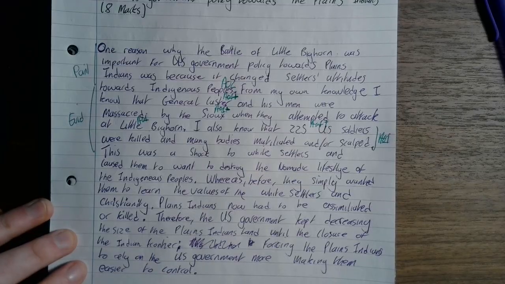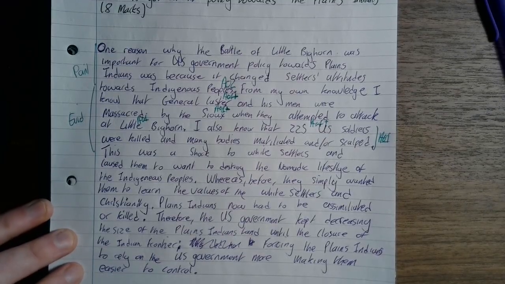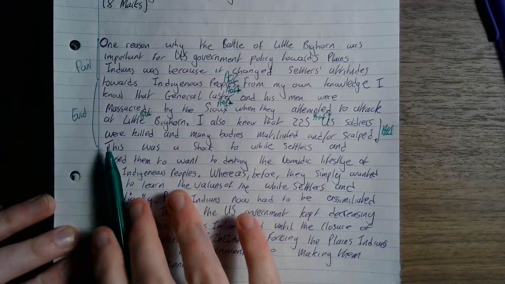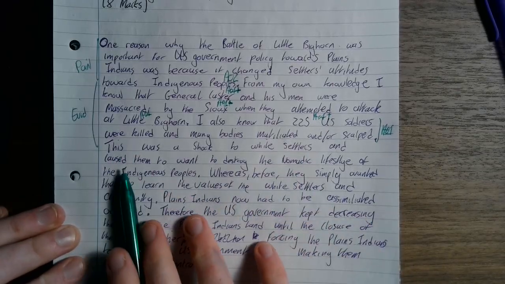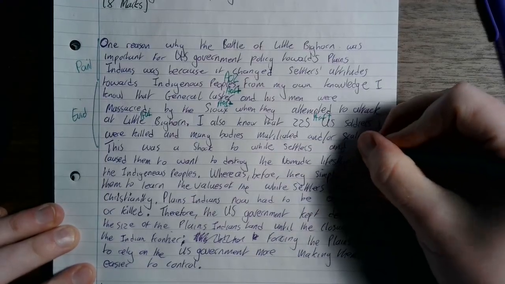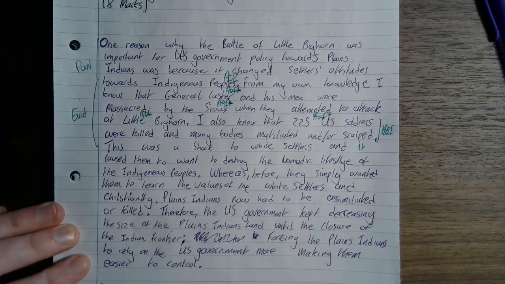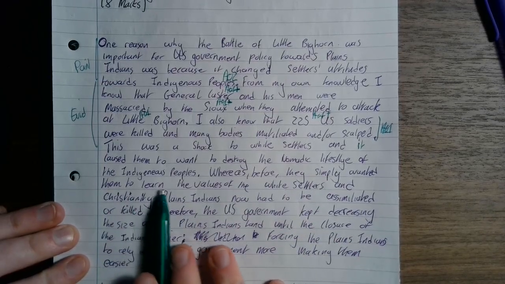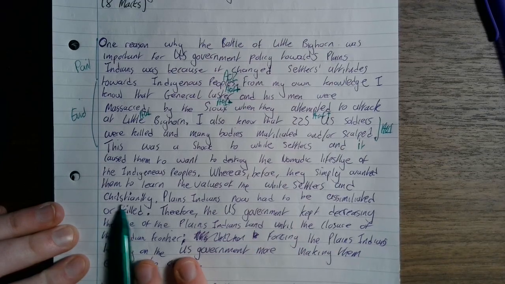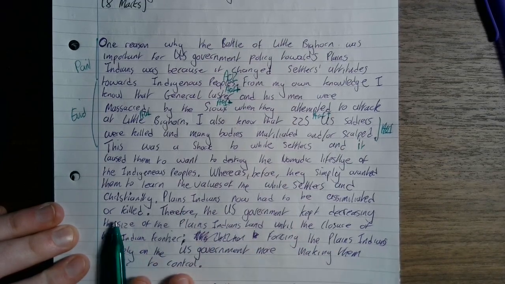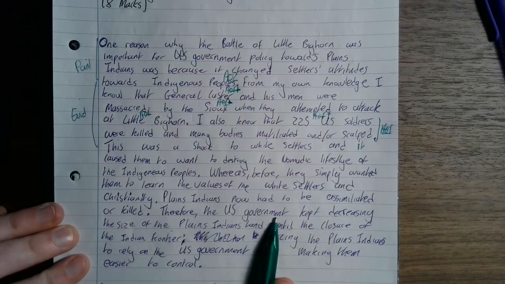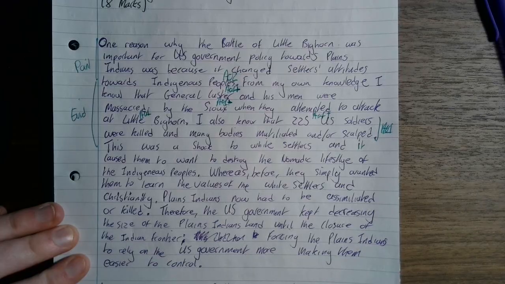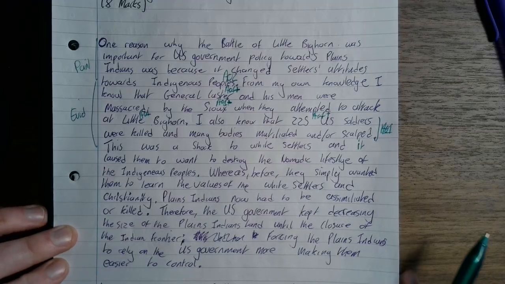So let's have a look now. What I want to do is begin to look at my why. So the rest of my answer will purely be explanation. This was a shock to white settlers, and it caused them to want to destroy the nomadic lifestyle of the indigenous peoples. Whereas before they simply wanted them to learn the values of the white settlers and Christianity. Plains Indians now had to be assimilated or be killed. Therefore, the US government kept decreasing the size of the Plains Indians' lands until the closure of the Indian frontier, forcing the Indians to rely on the US government and making them easier to control.